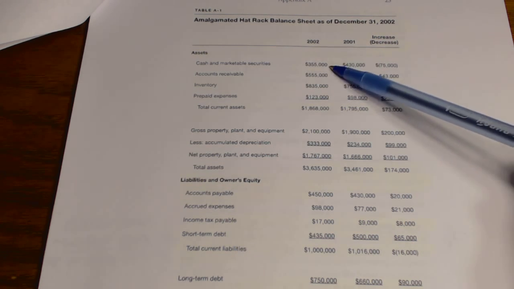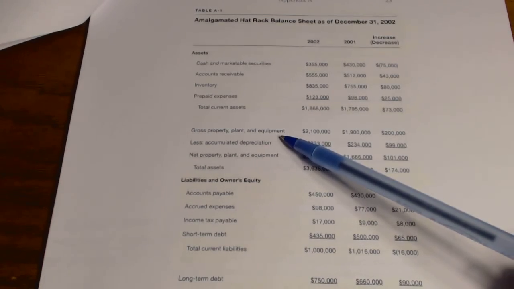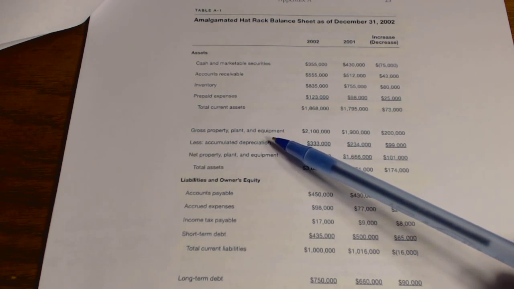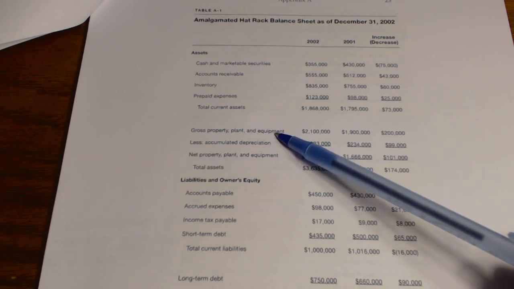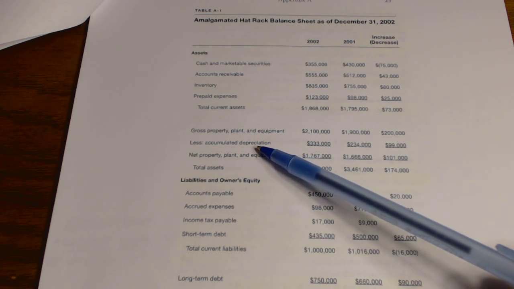So this balance sheet is showing the changes between 2002 and 2001. These are long-term assets like gross property, plant, and equipment. And then you've got the accumulated depreciation for that property and plant and equipment.